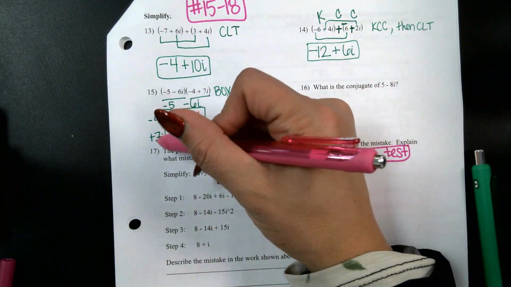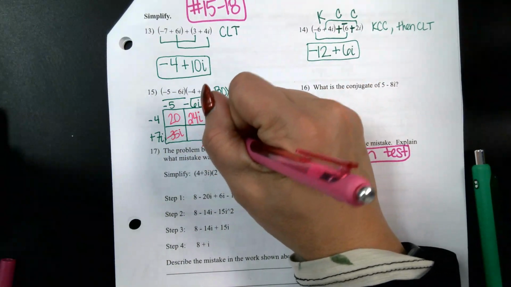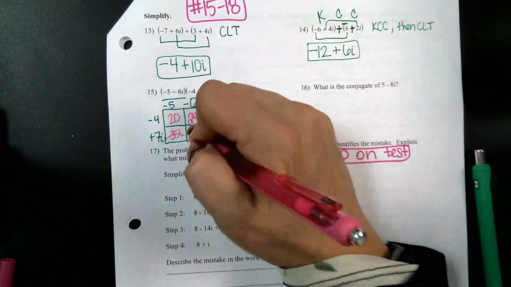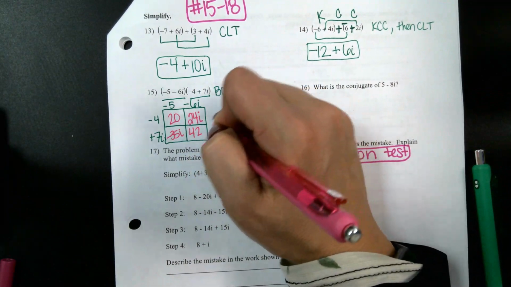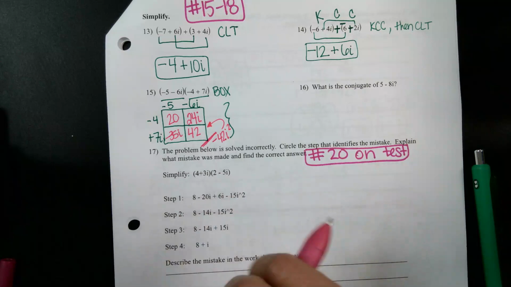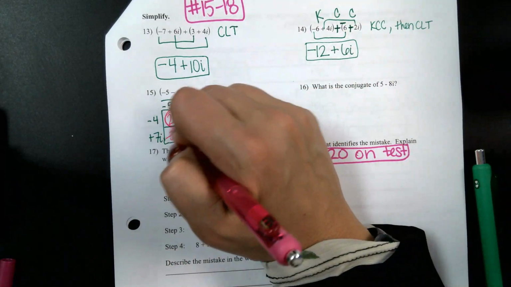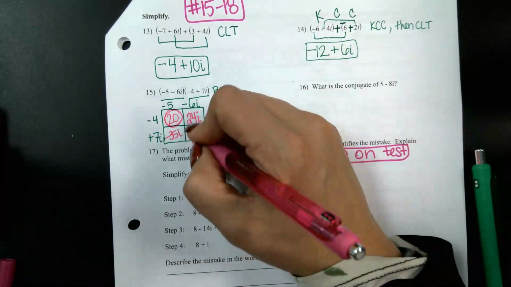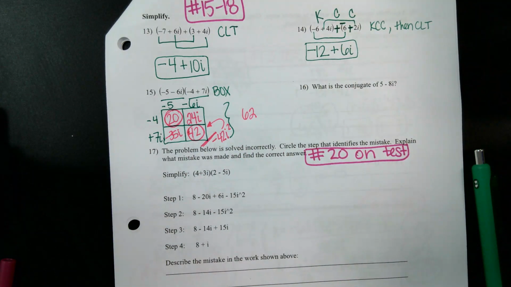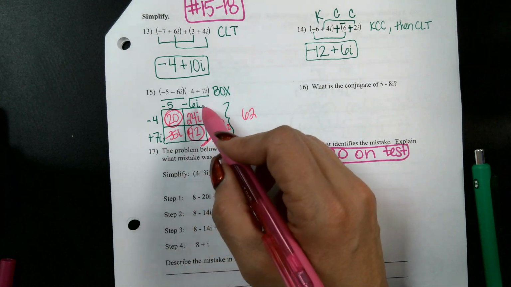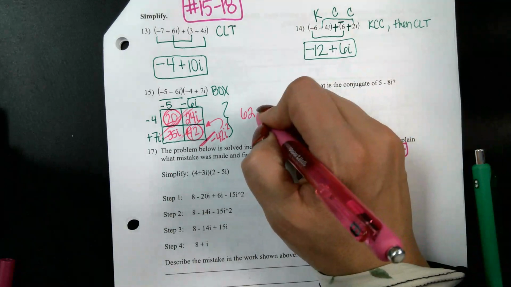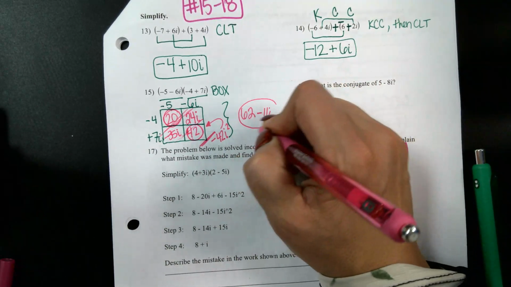We've got 7 times negative 6 is negative 42. But then it would have i squared attached, which would turn it into positive 42. You drop the i squared and you just make it its opposite. So then we can add 20 and 42 to give us 62. And then what's negative 35i plus 24i? Negative 11i, yep. That's your final answer.